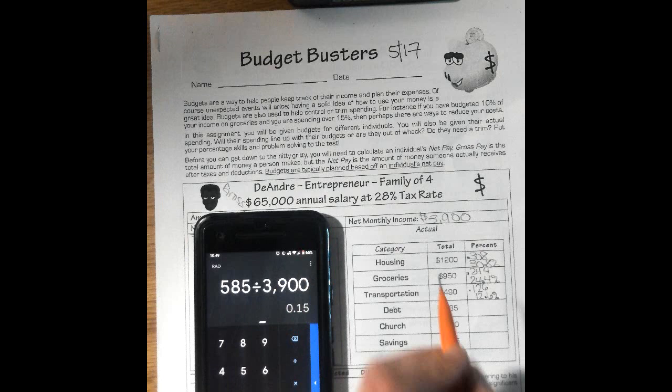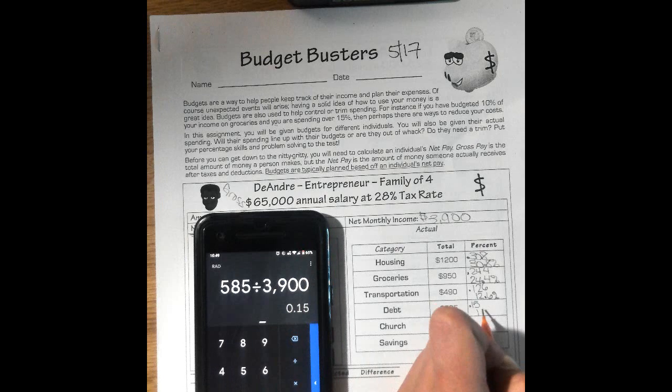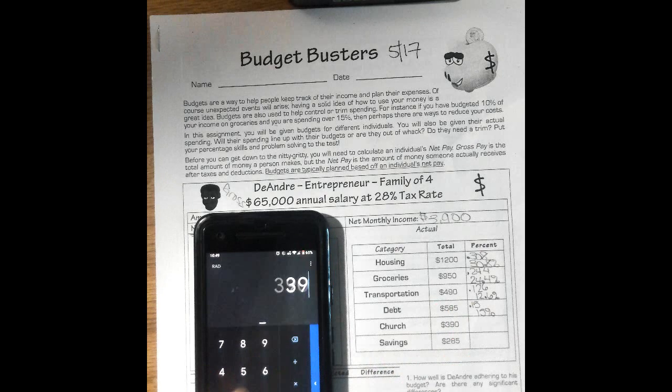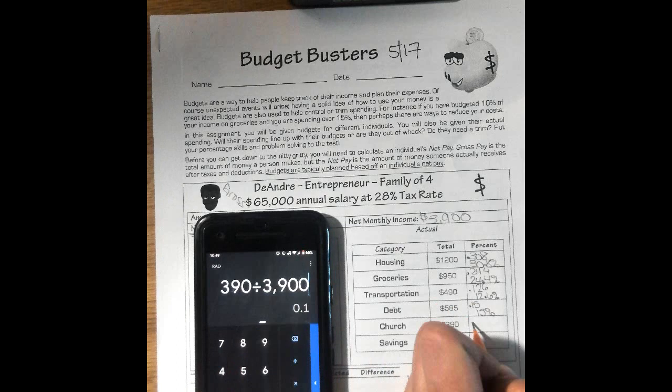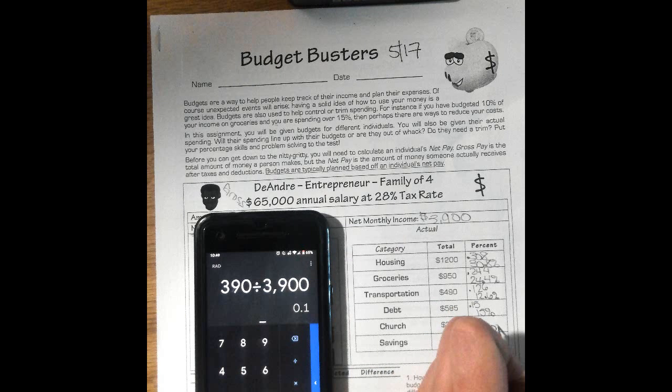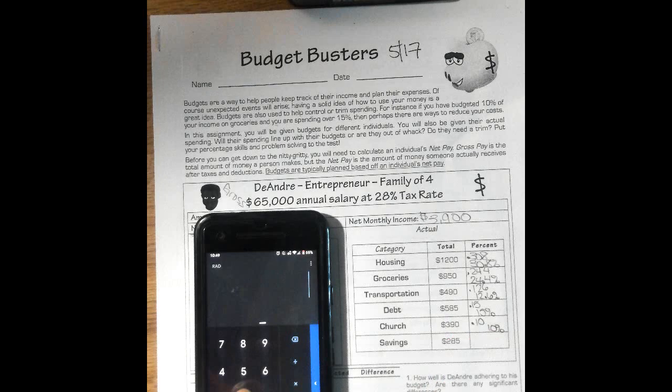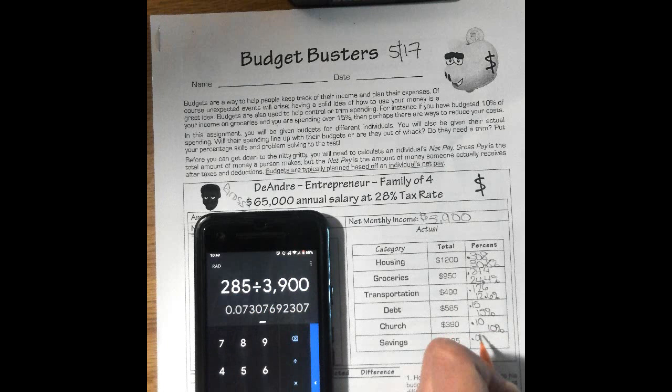This is an even 0.15, which is 15%. $390 is a 0.1, which is 10%. So that's 0.073 or 7.3%. So to go to a percent, you move it 2 decimals to the right. To turn it into a decimal for mathematical calculations, you go 2 decimals to the left. So those are the percentages that he actually had when he was doing his budget.